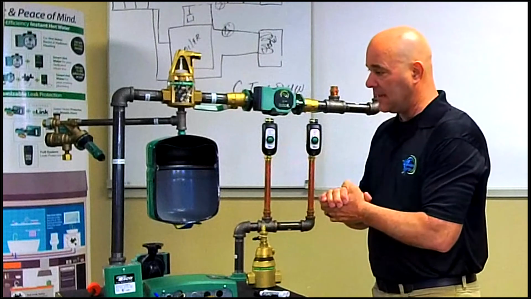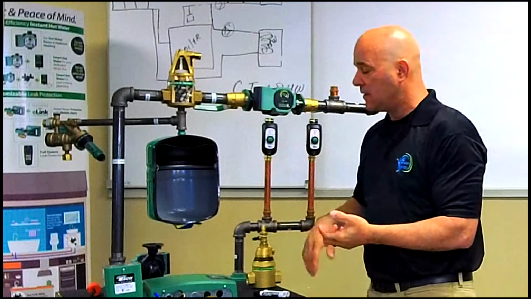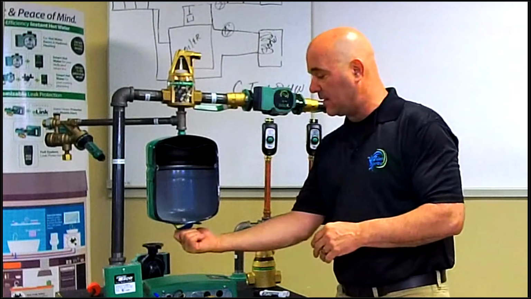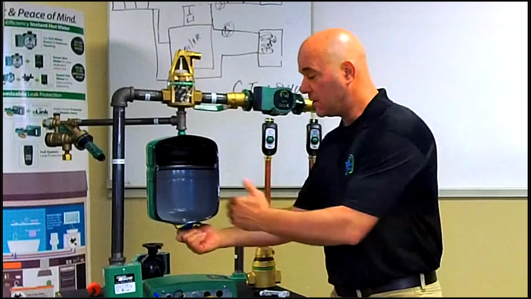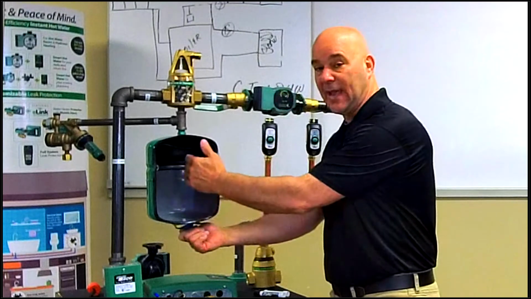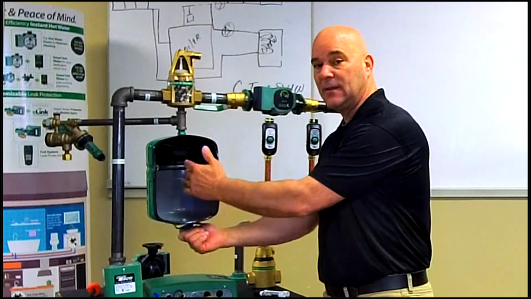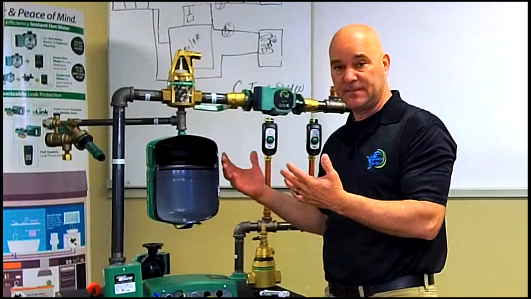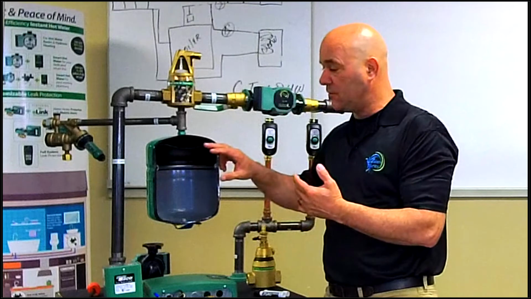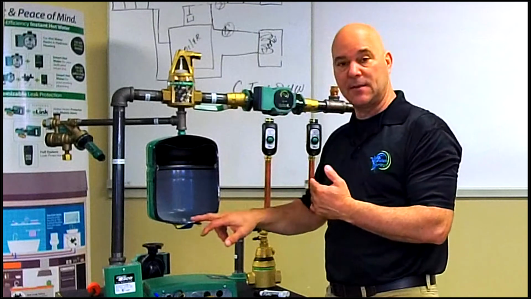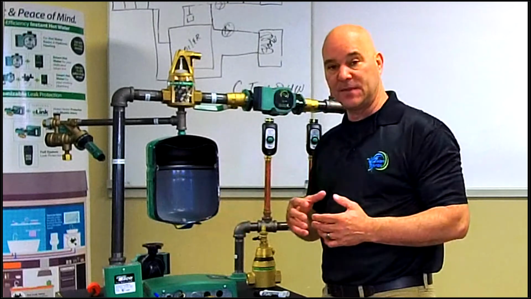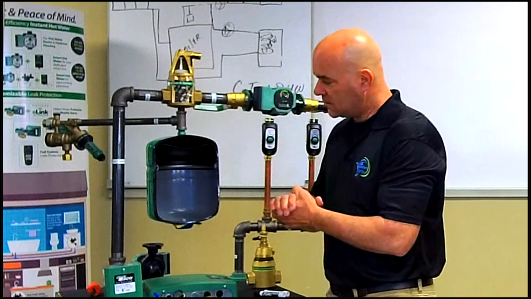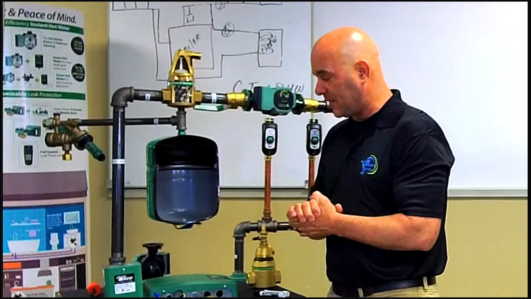A lot of times what we run into in the field is guys will put an air gauge on here and think they're reading just the air side of the expansion tank, when in reality they're reading the pressure of the system. So it's very difficult. You cannot get a proper air reading on the bottom of this tank without removing it from the system. So let's go back to that 18 PSI system.